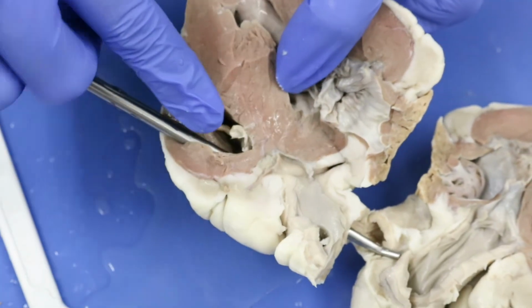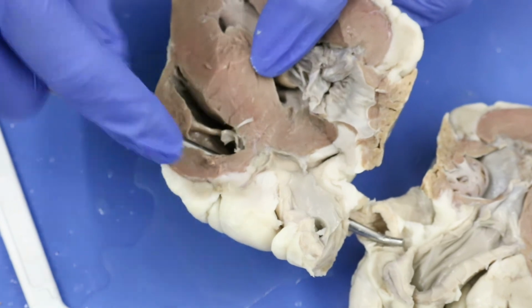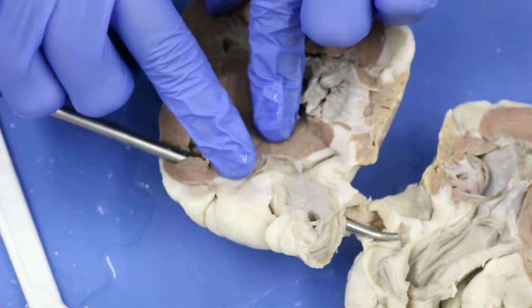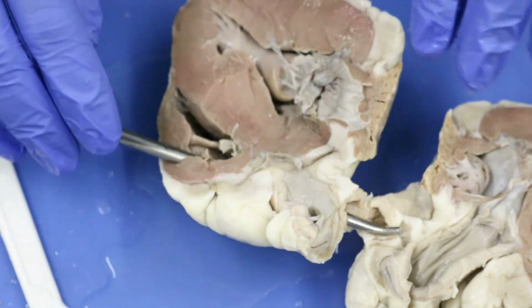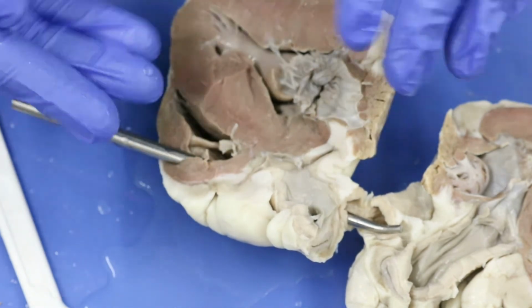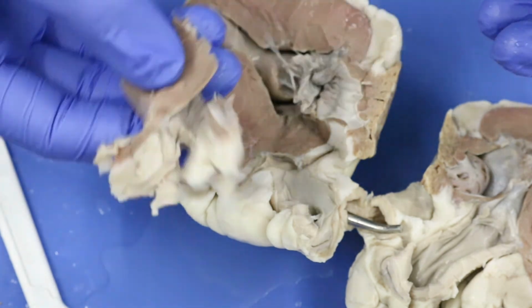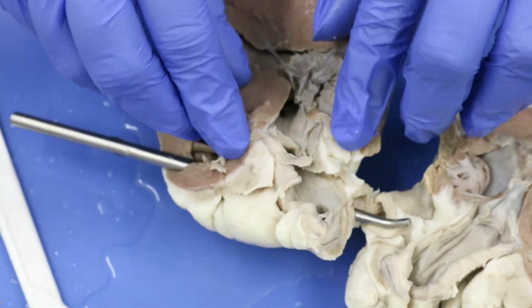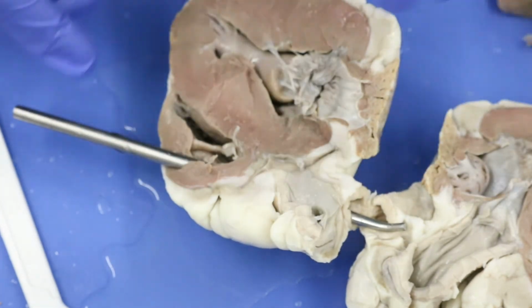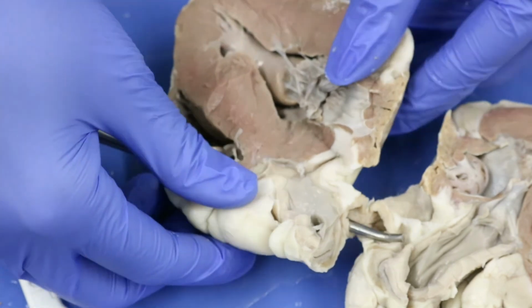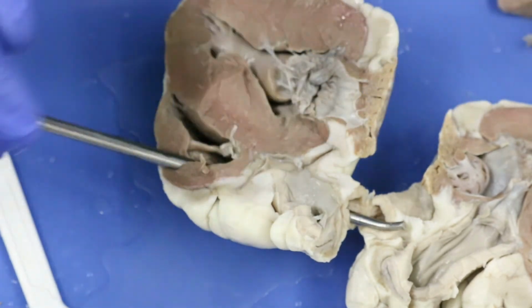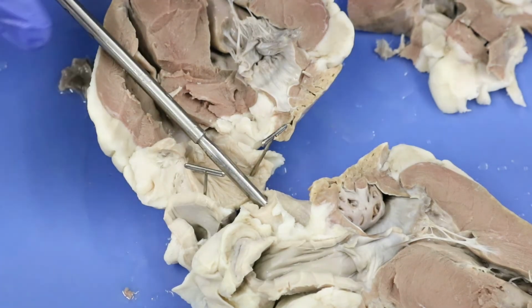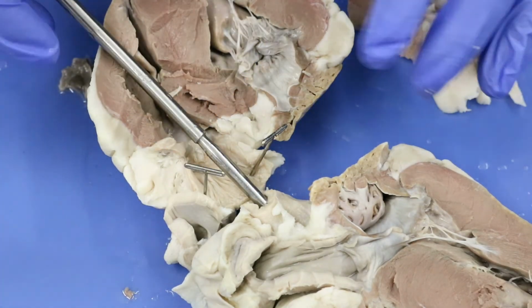Now, I'm going to continue to dissect through this portion here so that I can get to the pulmonary valve. We couldn't see the pulmonary valve before because it was deep. So I'm slicing out chunks. I've already removed this section here of the septum and part of the aorta. And so I'm going to continue to slice through until we can get down and actually see the pulmonary valve. So stay tuned.